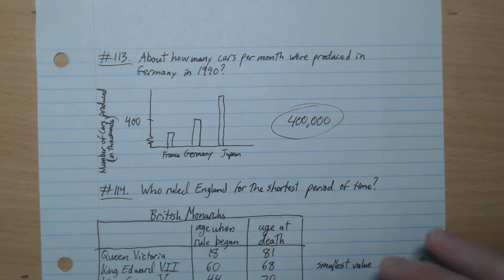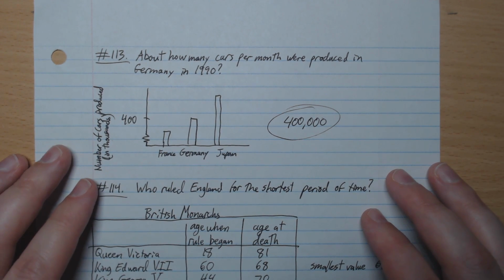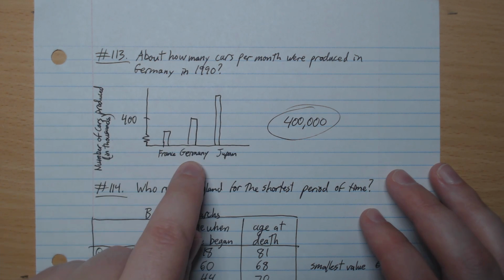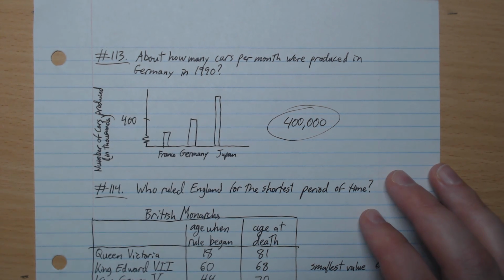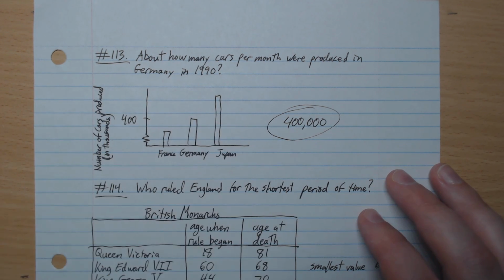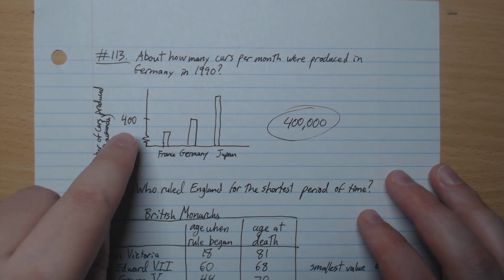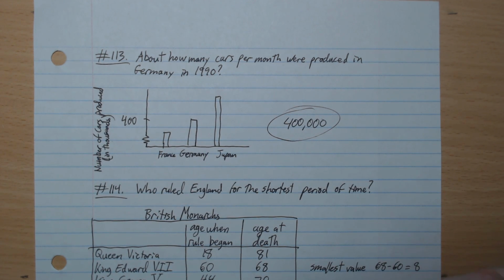Okay, number 113. About how many cars per month were produced in Germany in 1990? So we're looking at this graph here, and you look at Germany, and it's about 400. But we have to remember to read the legend in our graph here. Number of cars produced in thousands. So this is 400 in thousands. So 400,000 were produced.